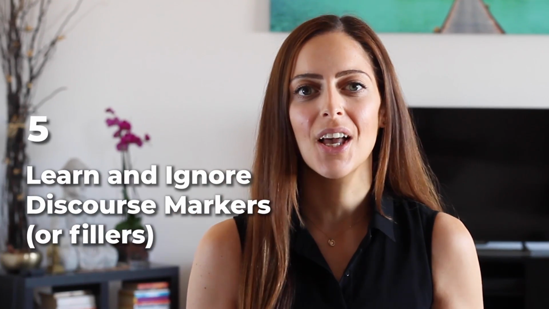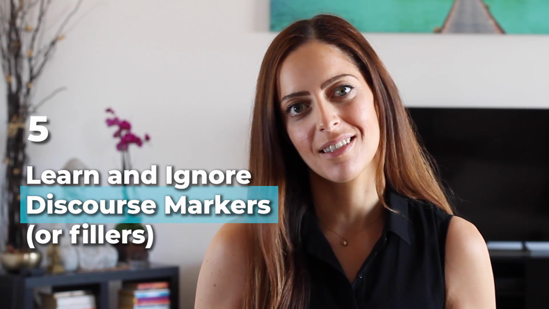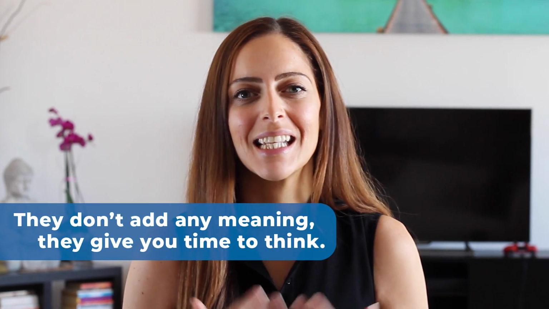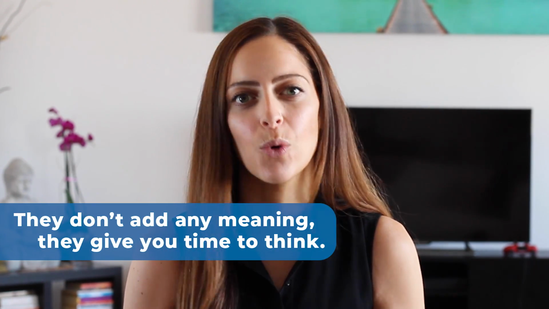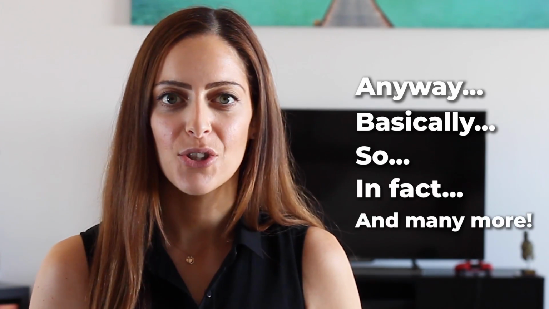So my next tip is to learn and ignore discourse markers, or fillers is another way of calling them. So these are the words that natives use when they are thinking about what they're going to say next, and they don't really add any meaning to the sentence or what they are saying. Some examples could be anyway, basically, so, in fact, and there are many, many others too.